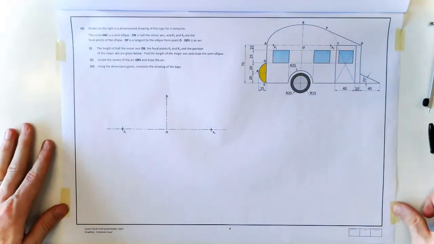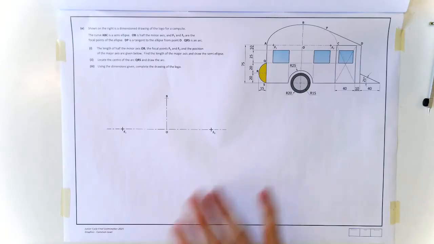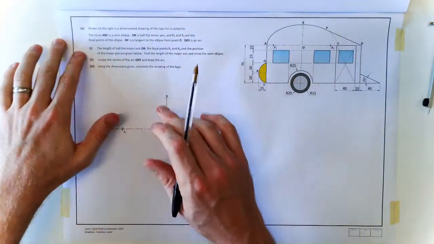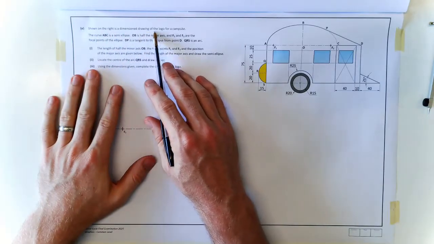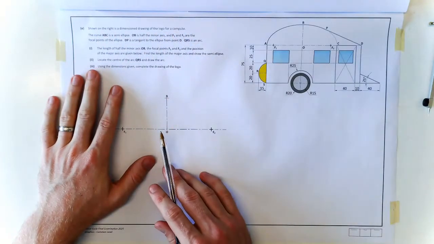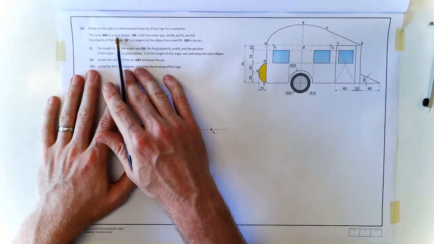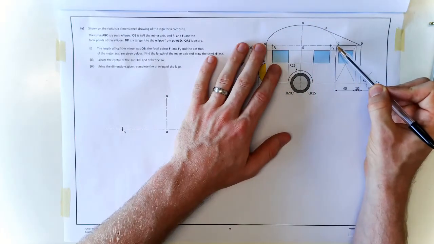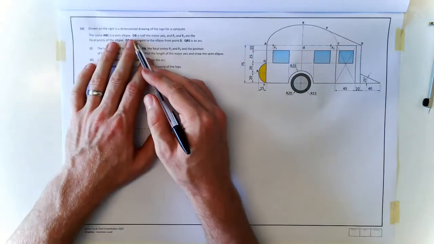So this was an ellipse question, a little bit tricky, the way they've set it up, and a little bit to do with this tangent. So let's do what we can, and we'll talk again. So shown on the right is a dimensioned drawing of the logo for a campsite. It's kind of a caravan. The curve ABC is a semi-ellipse, half an ellipse.